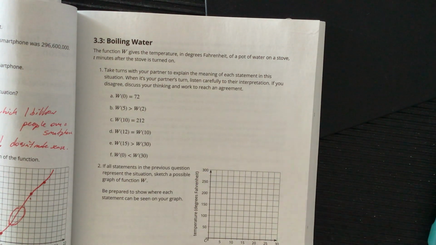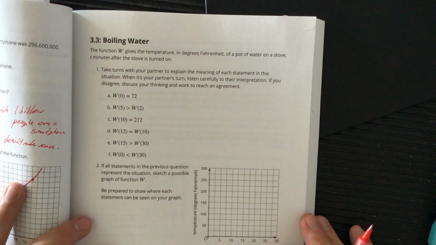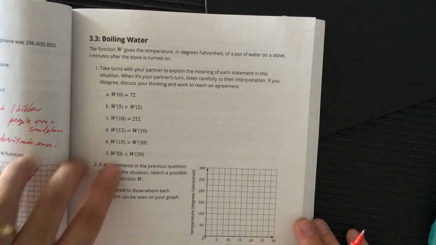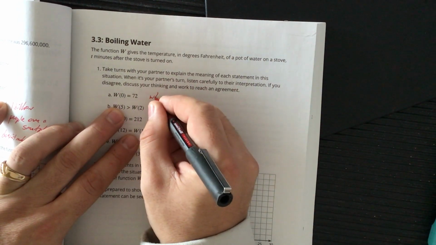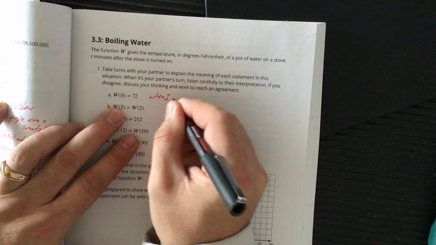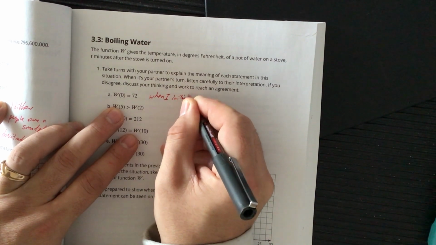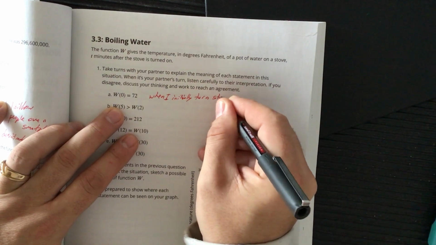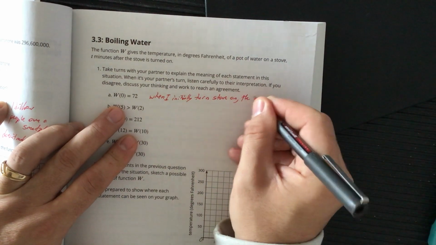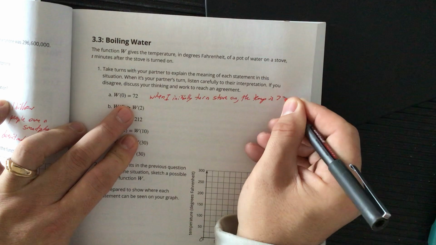Agreement. All right, we'll just work on it together. I'll do the first one, and then I'd like to take turns having you guys swap the bottom ones. So the first one, when I initially turn water on, or turn stove on, the temp is 72 degrees.